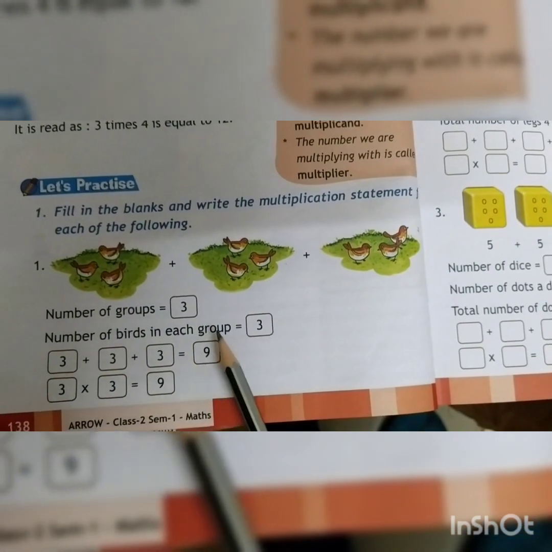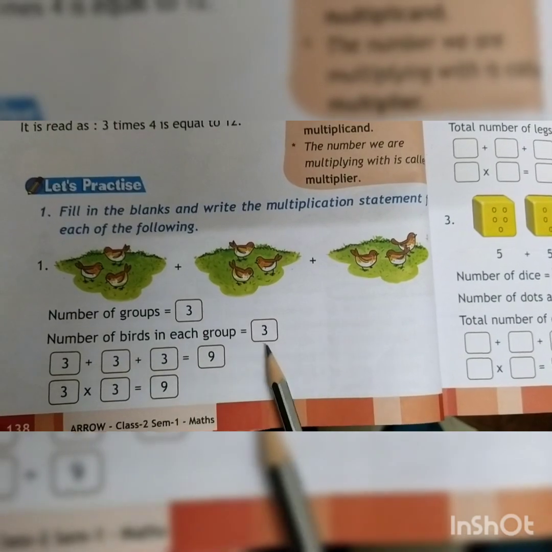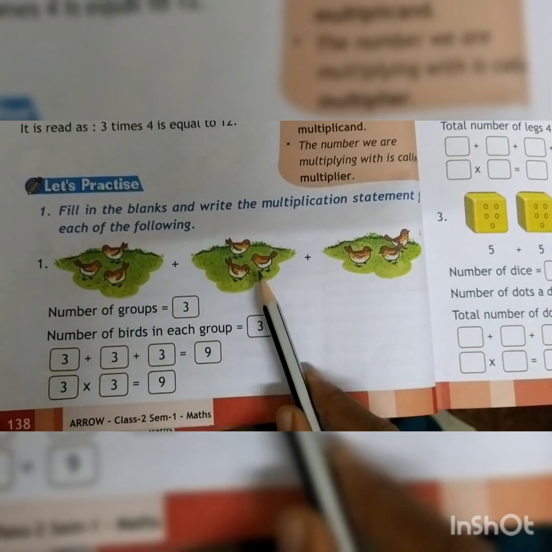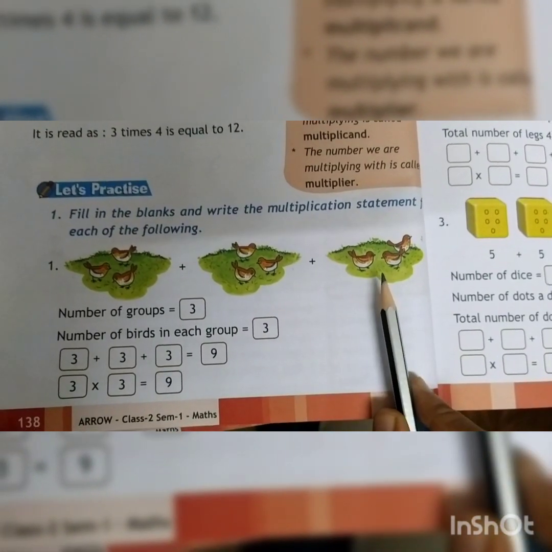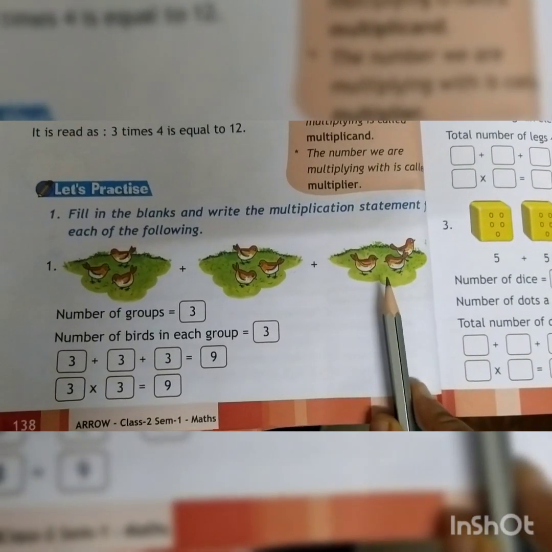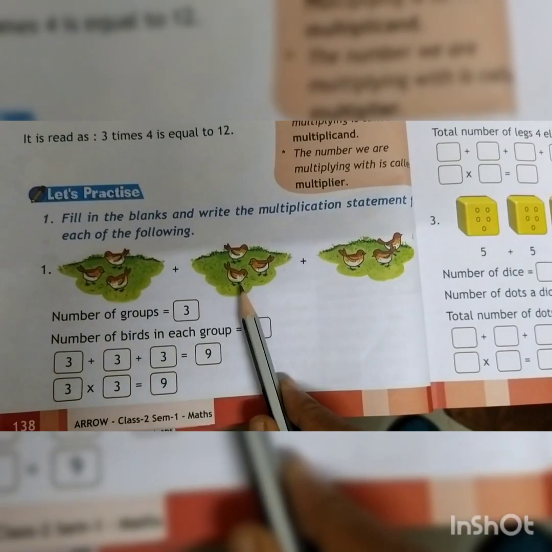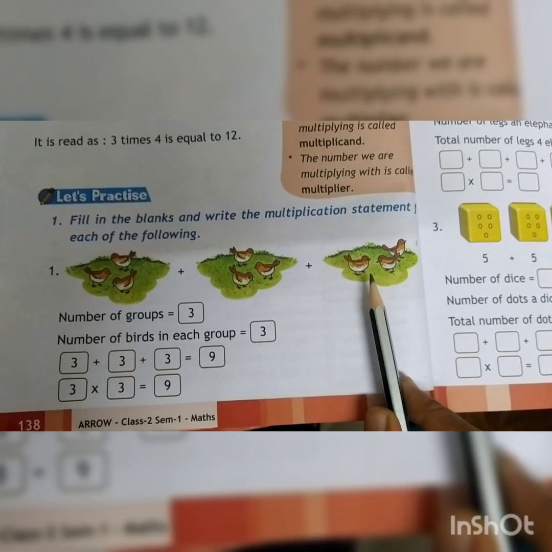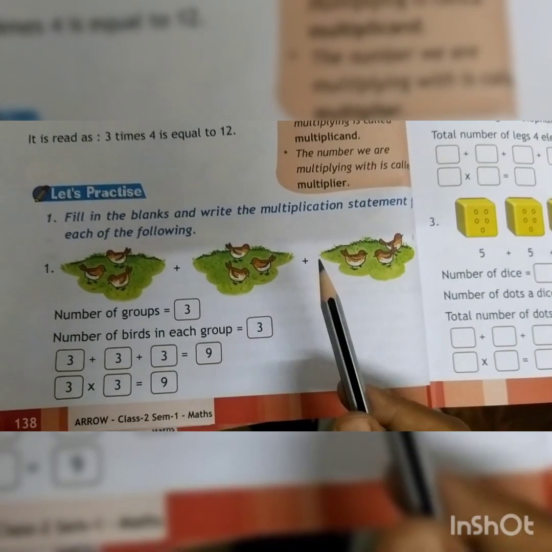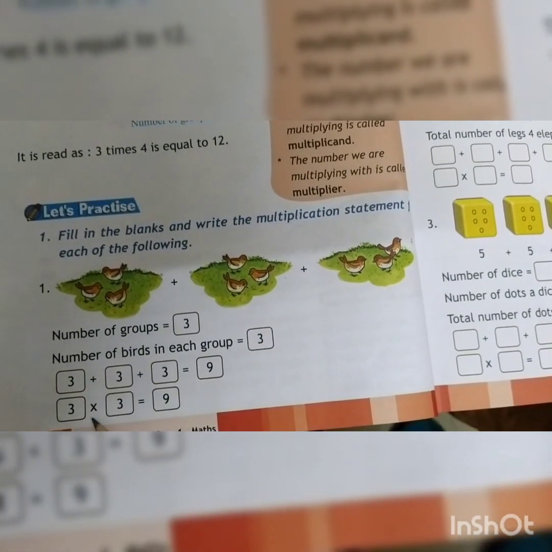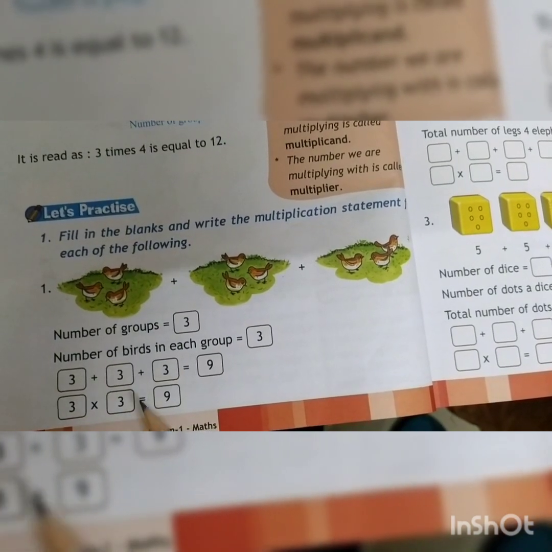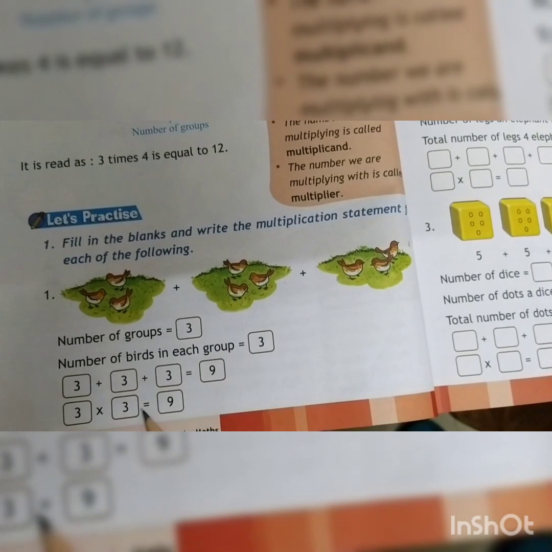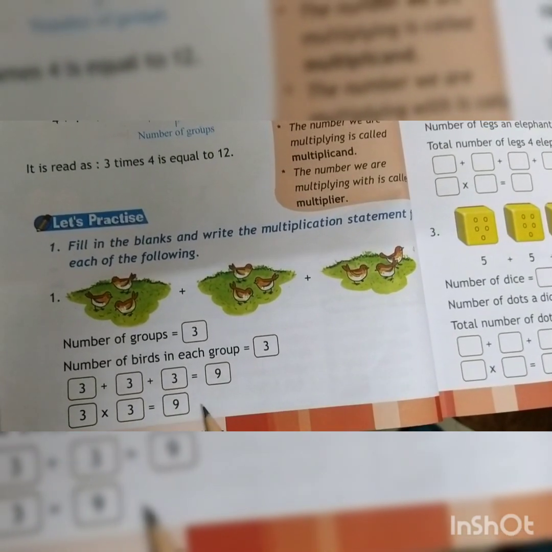That means 3 plus 3 plus 3 is equal to 9. 3 plus 3 is 6, 6 plus 3 is 9. It can be written as 3 multiplied by 3 is equal to 9. Otherwise, 3 times 3 is equal to 9.